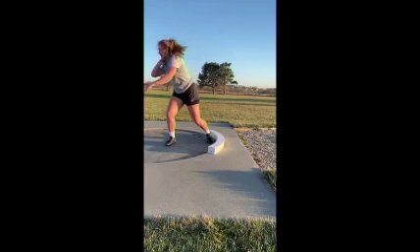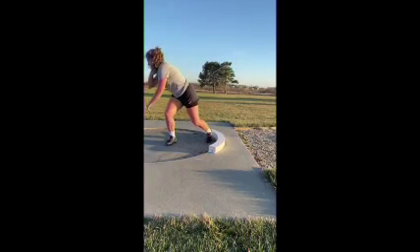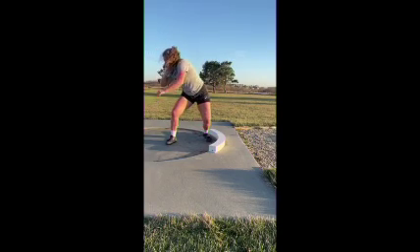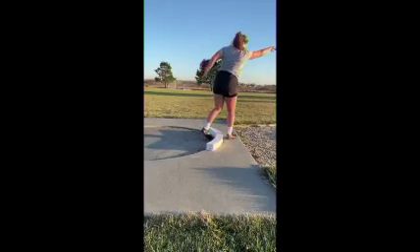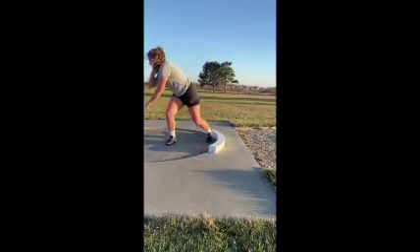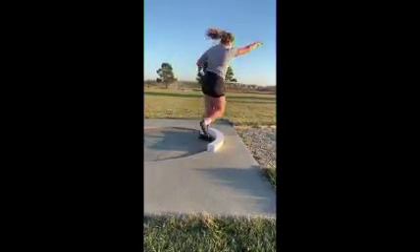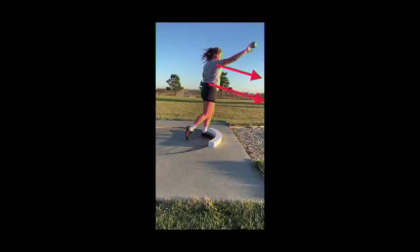Common errors in the delivery phase include transferring the weight to the front left foot. However, doing this decreases the power generation of the angular velocity and diminishes the throwing distance. Additionally, many throwers force their chest and hips in an outward direction instead of maximizing the upward trajectory of the movement, creating a biomechanical disadvantage.